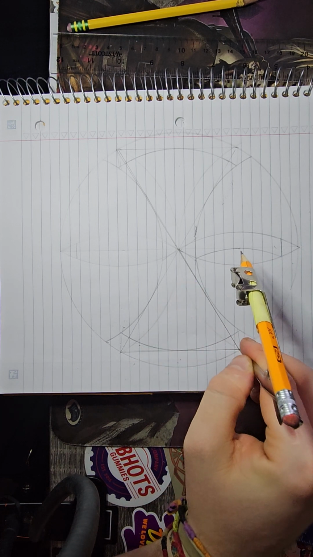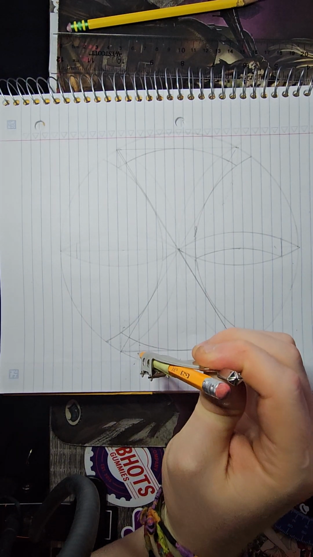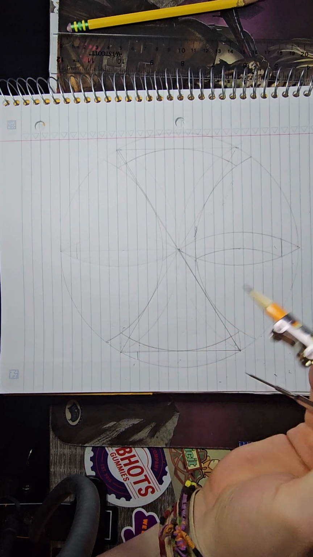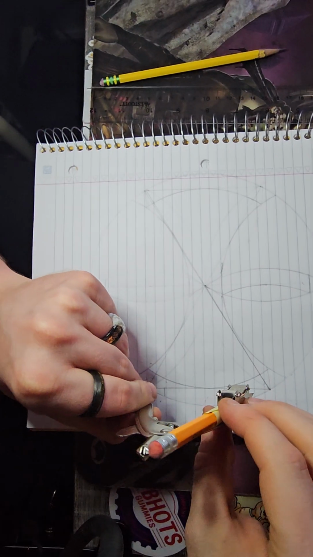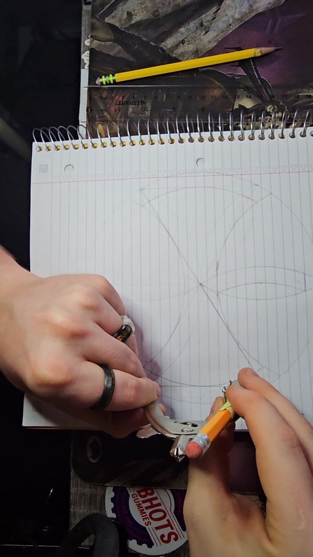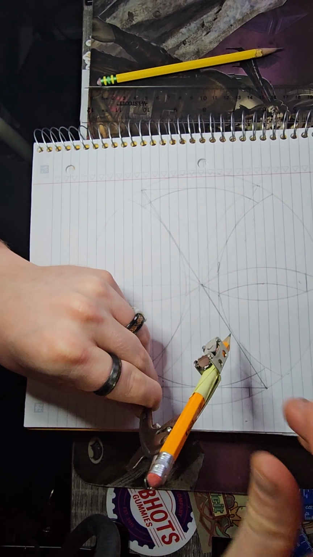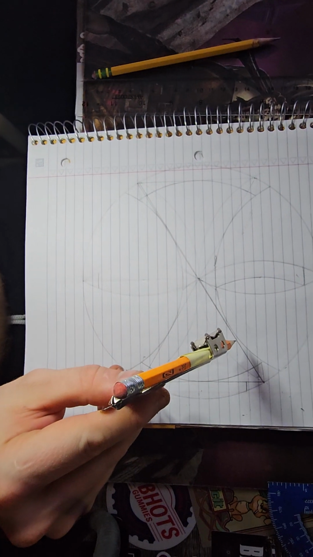I have an abundance of places. We can put one out here on the outside of our triangle as well. I keep bumping this, and part of that is because it's attached to my light, and it is all crooked now.